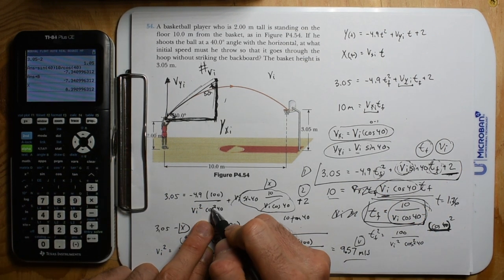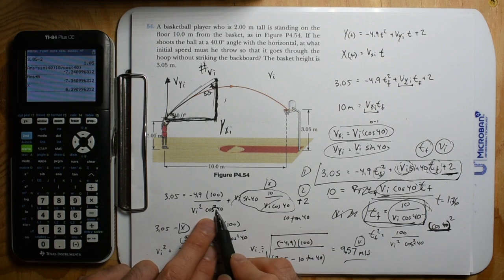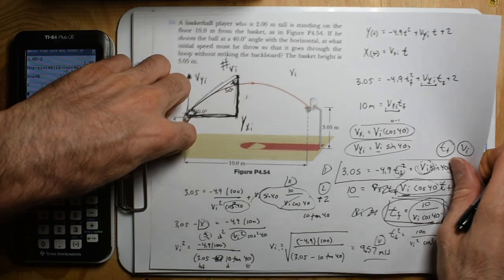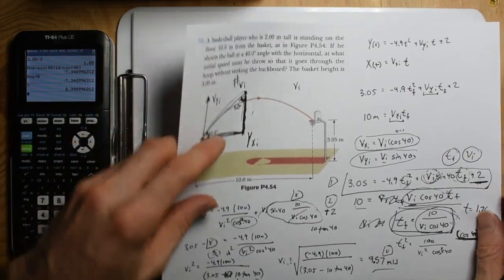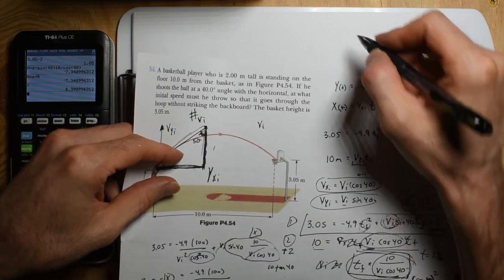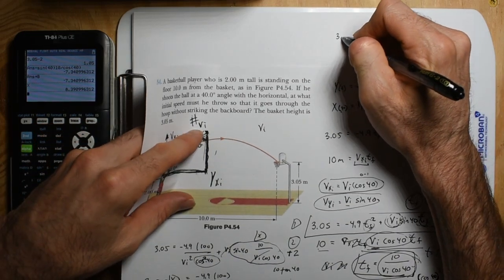Oh, and you know what? I don't even think I ever did this cosine squared. Holy, so two errors there. So let's slow it down, and let's do that. So we have our equation, 3.05.